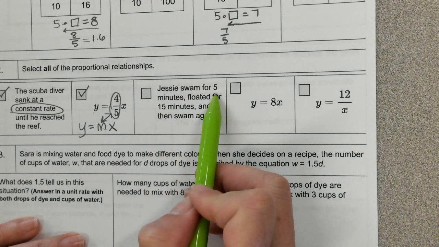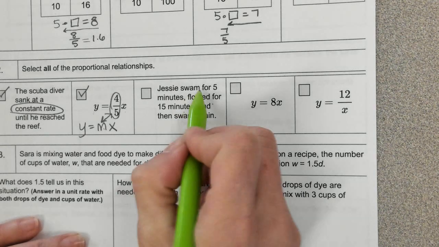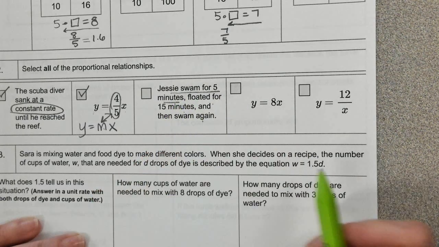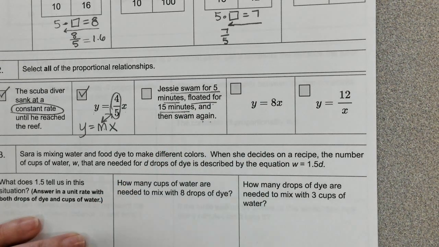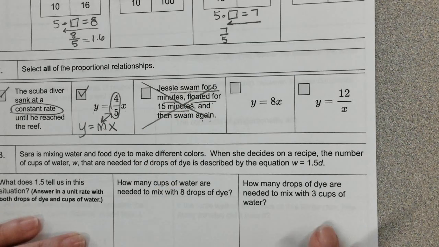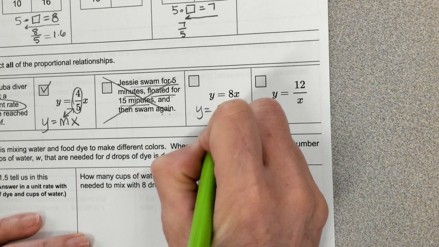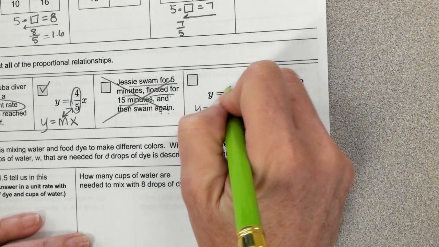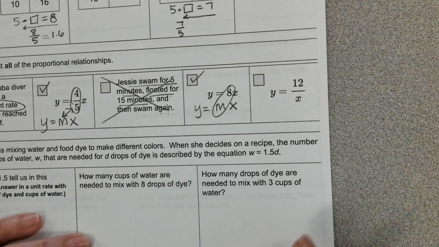For the next one, Jessie swam for 5 minutes, floated for 15 minutes, and then swam again. Because Jessie is swimming for 5 minutes, that could be a steady rate, but then when Jessie stopped and then started swimming again, they're not doing the same thing for the whole time at the same pace, so this is not a proportional relationship. For the next one, it's another equation. Remember, the standard form of a proportional equation is y is equal to mx, where m is the constant of proportionality. Since this is a number multiplied by x to equal y, this is proportional.